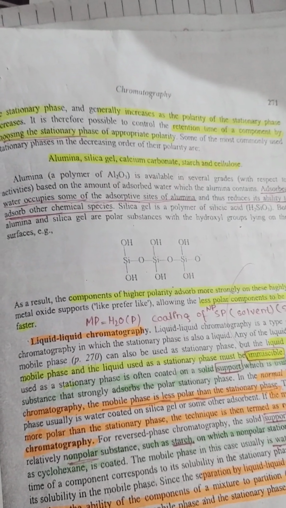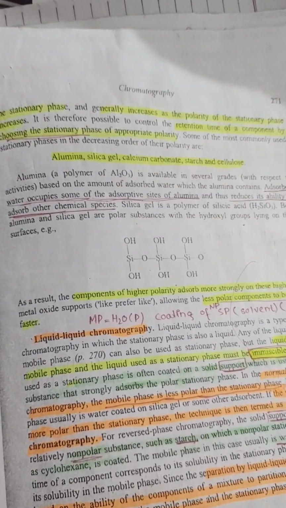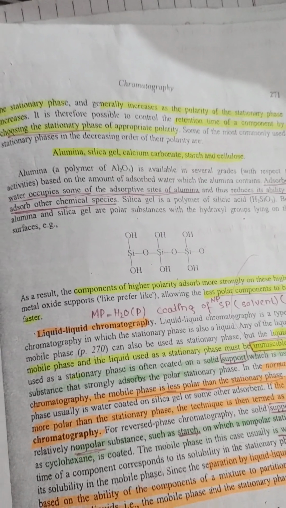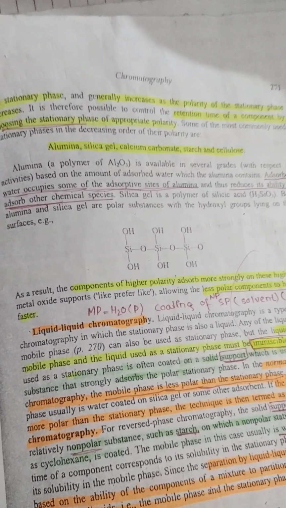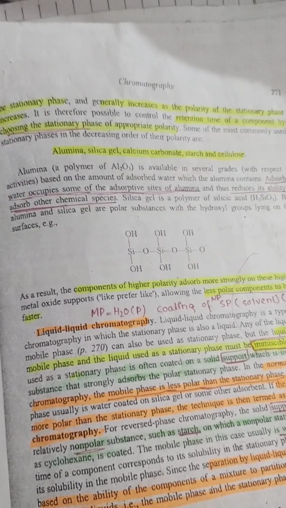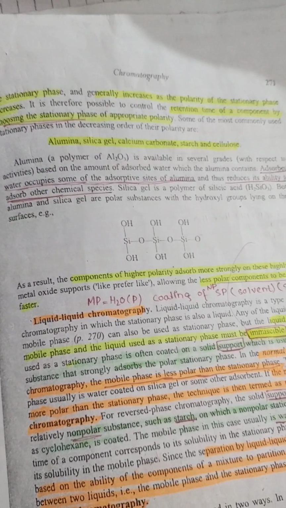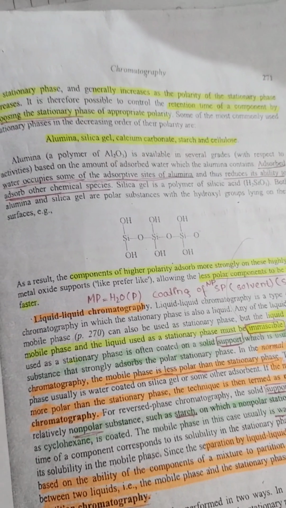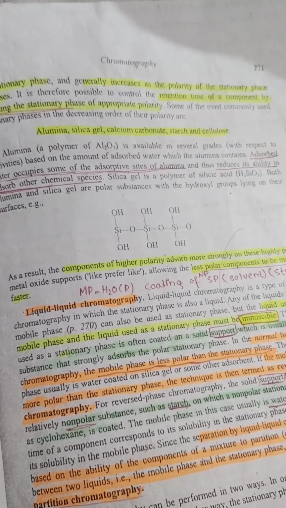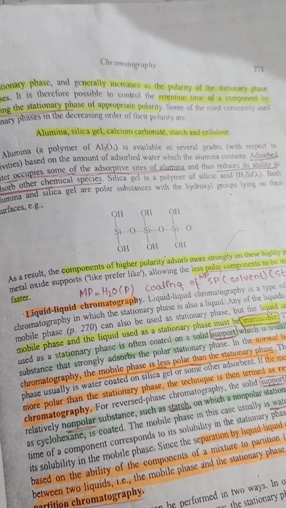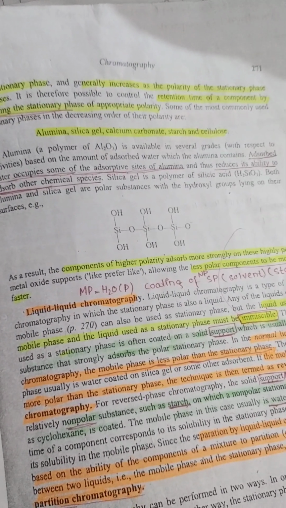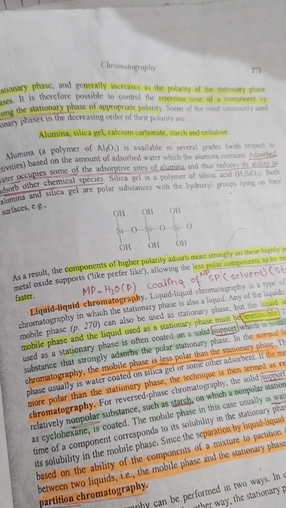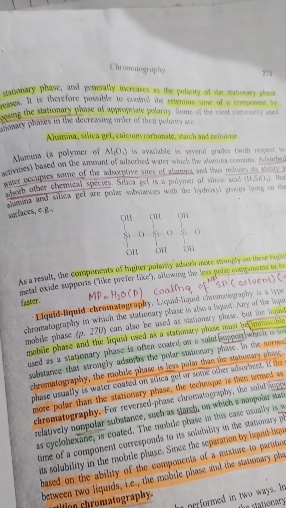Now we know the nature of the stationary phase, but we don't know the nature of the component, and we determine this by this technique. By changing the nature of the stationary phase, we control our retention time. If our component is polar and our stationary phase is also polar, the retention time is less. If our component is non-polar and our stationary phase is polar, the retention time is increased.